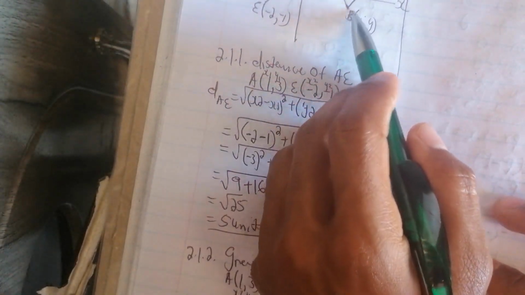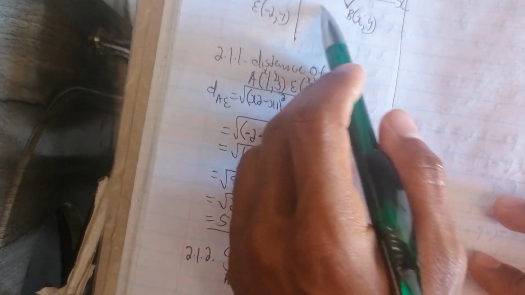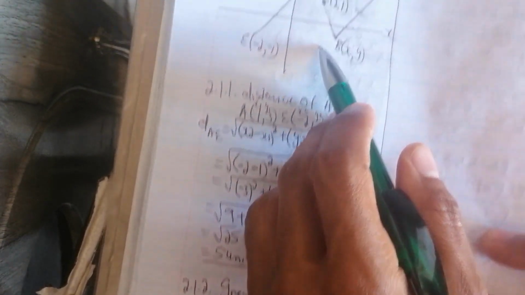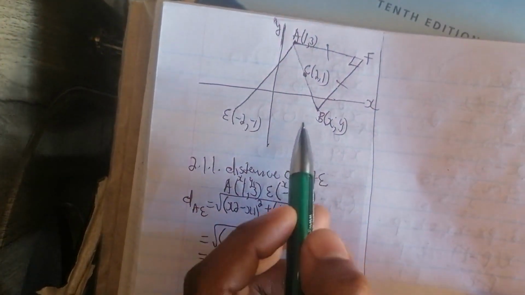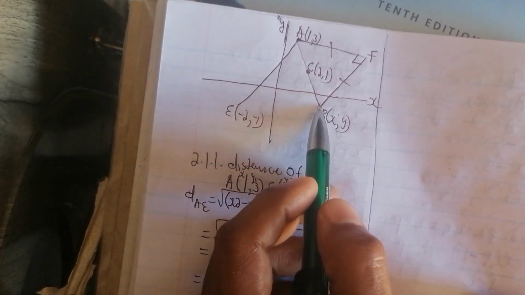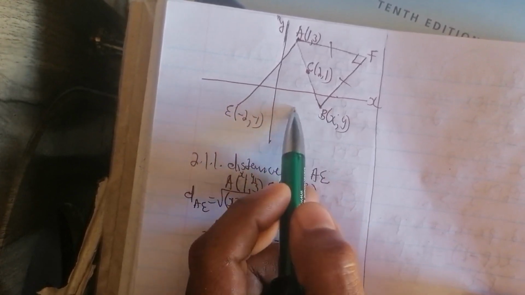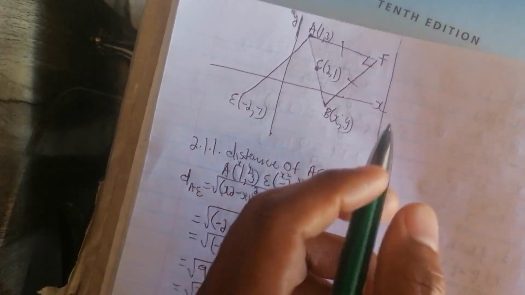On this side, x is positive, hence we have x of 3, and y is negative, hence we have minus 1. So we are correct in what we are saying. Remember, in the coordinates that we have found, x is 3, x is positive, this is correct, and y is minus 1, y is negative. So we are correct in this.